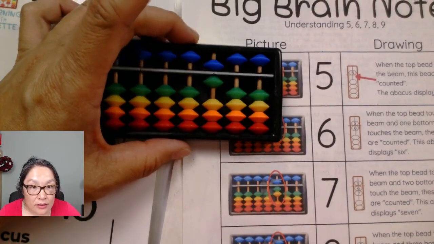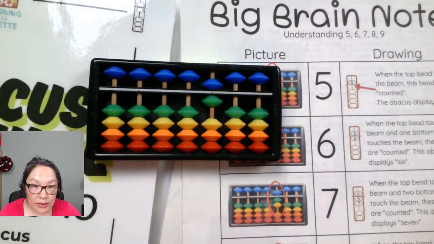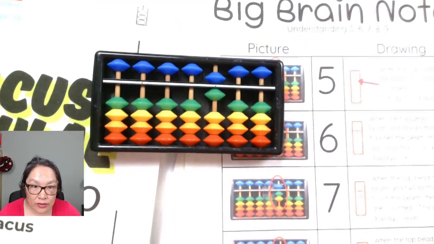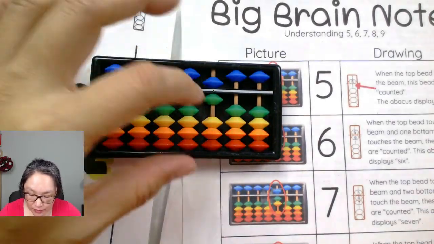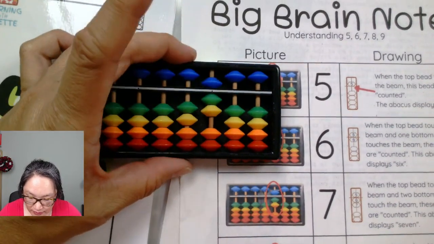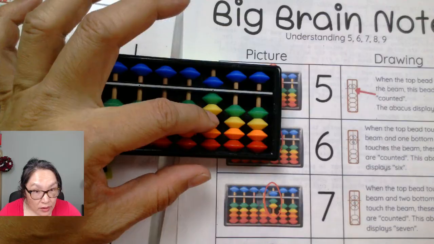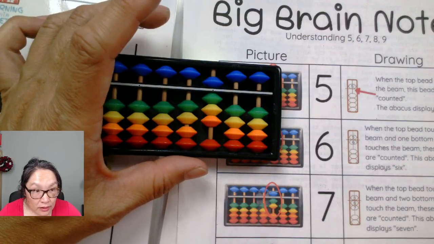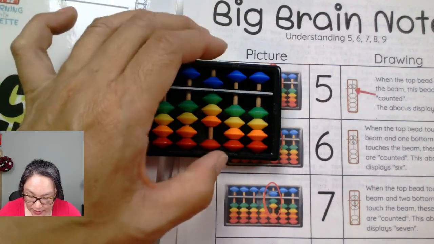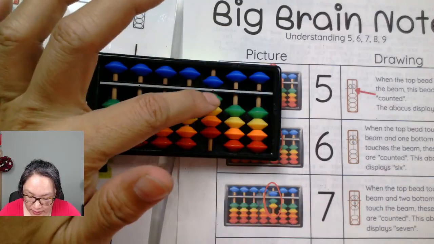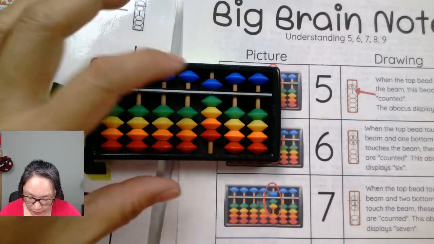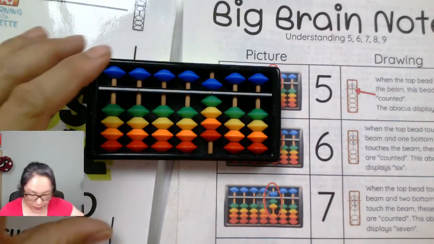This is 6. There we go. Maybe we do 6, right? And then we have 7, 5, 6, 7. We have 8, 5, 6, 7, 8. And then we have 9, 5, 6, 7, 8, 9. There we go. So then you might be wondering, well, what happens to 10?